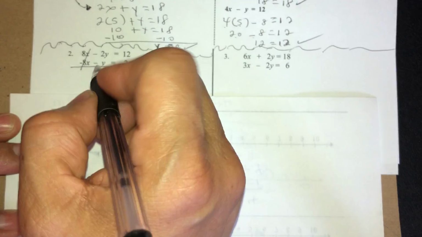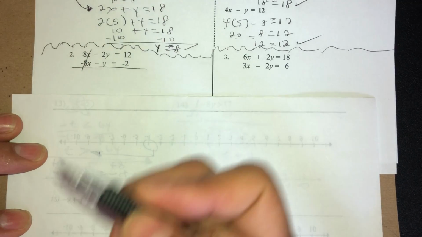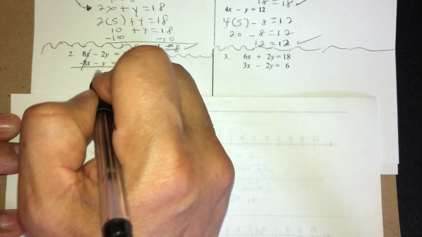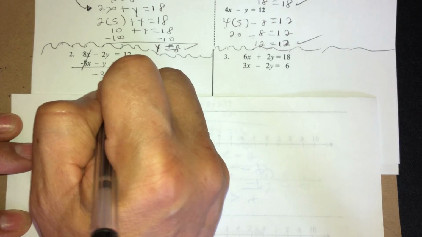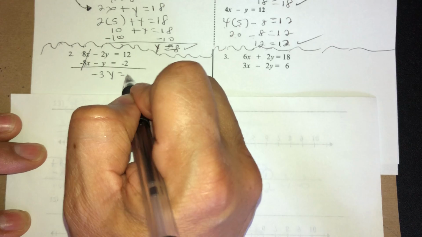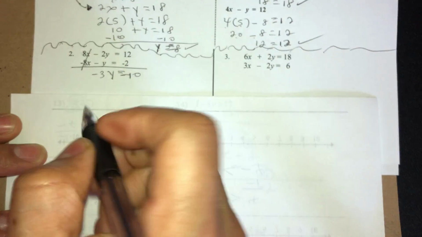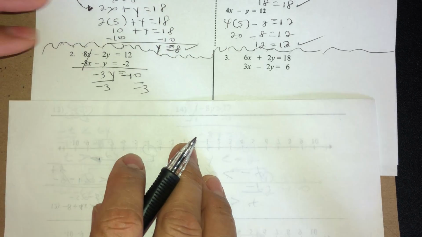So las cancelo. Now I'm going to combine family. Ahora voy a combinar familias. So negative 2 plus negative 1 will give you negative 3y. 12 minus 2 will give you 10. Now we divide by negative 3. We divide by negative 3.